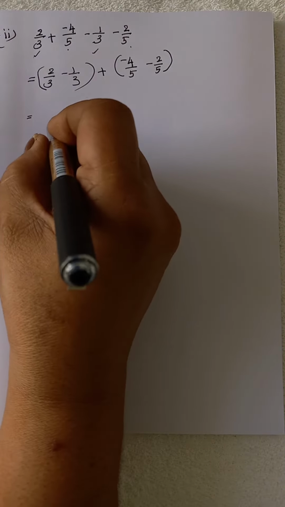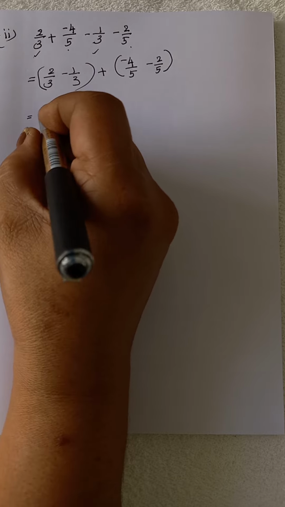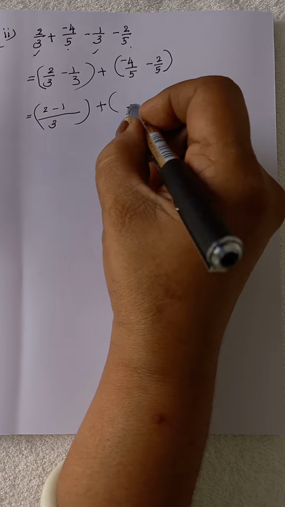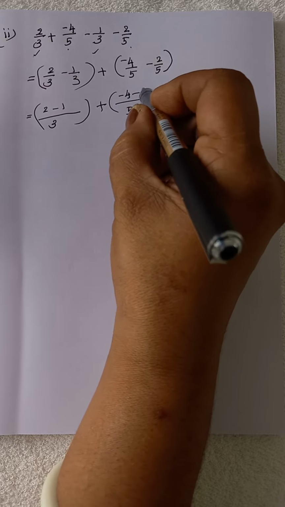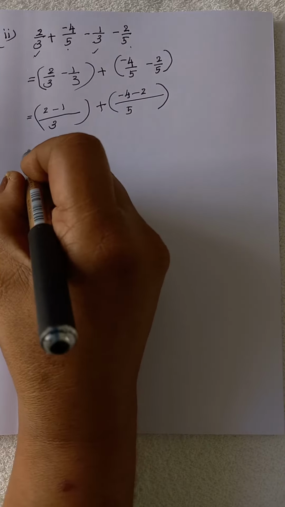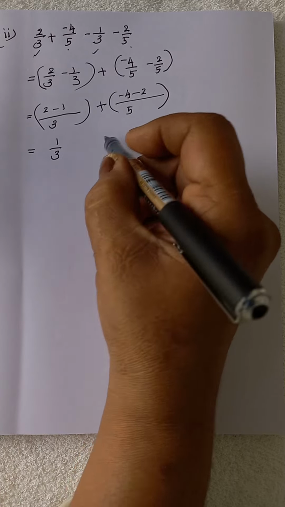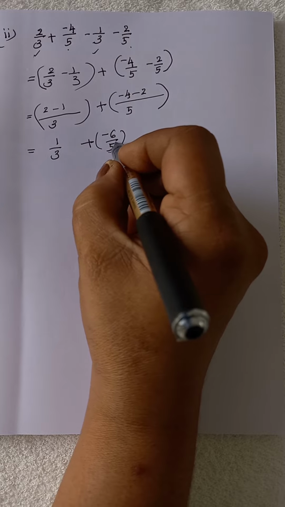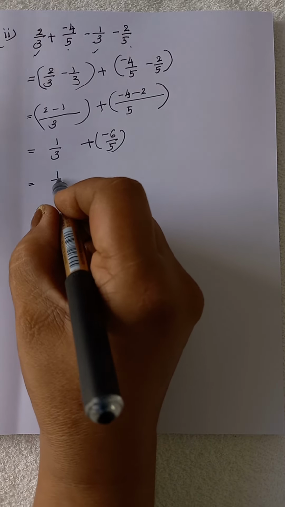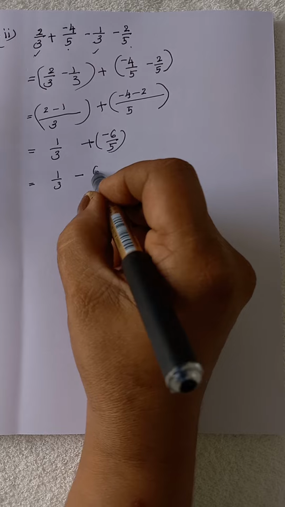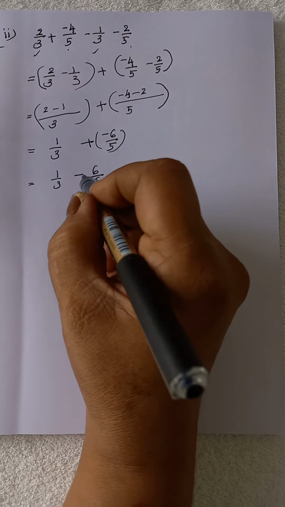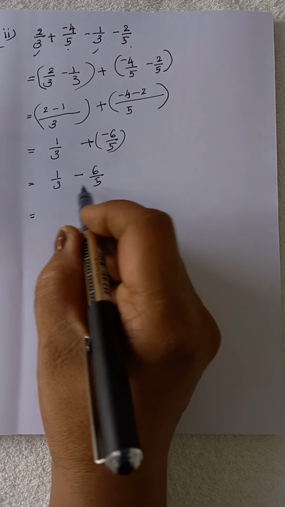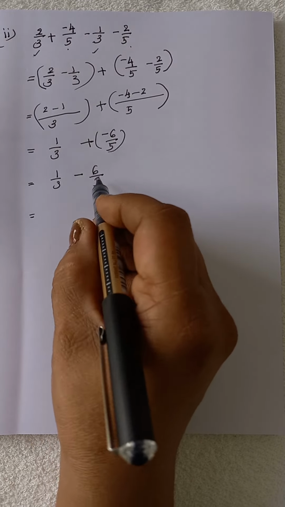Now this is equal to common denominator is 3, 2 minus 1 plus common denominator 5 minus 4 minus 2. This is equal to 1 by 3 plus minus 6 by 5. Now that is equal to 1 by 3 minus 6 by 5. Plus into minus is minus. So now here the LCM is 3 and 5. No common factors. So just multiply.